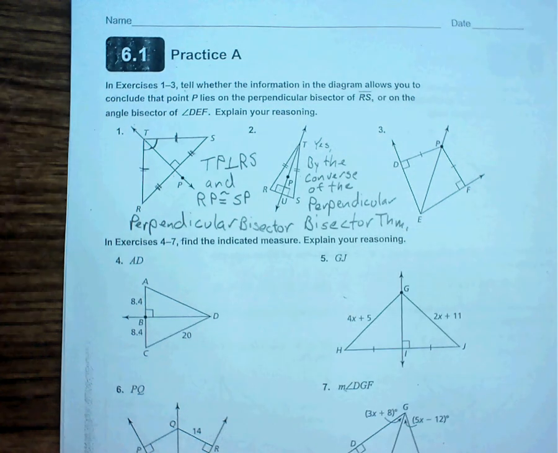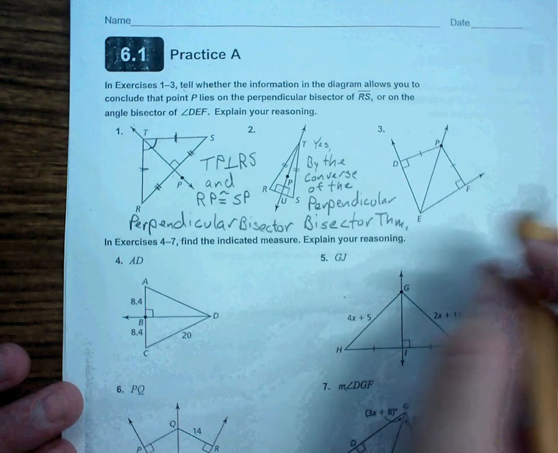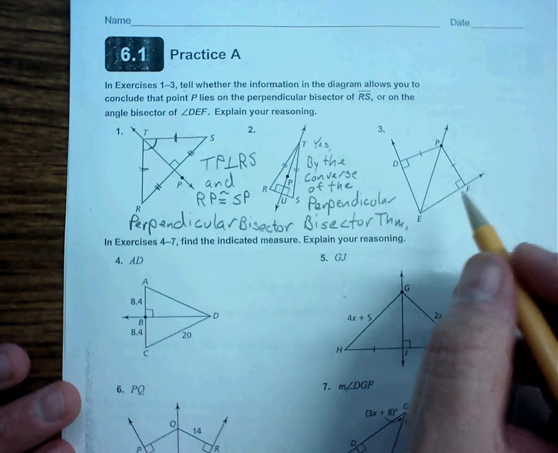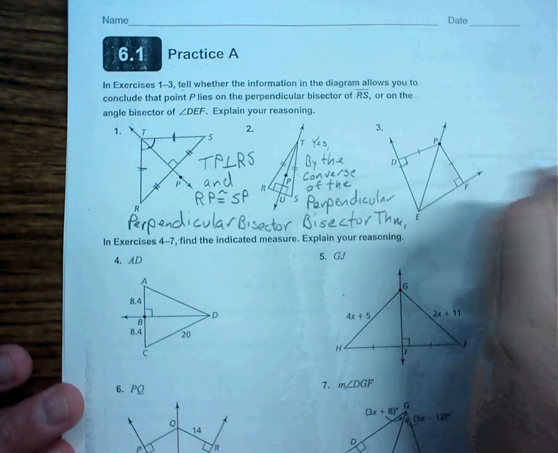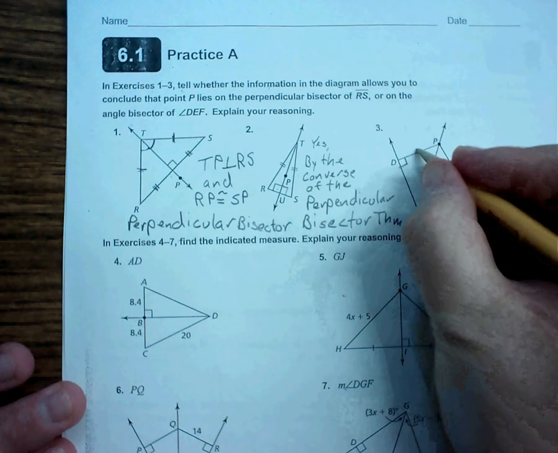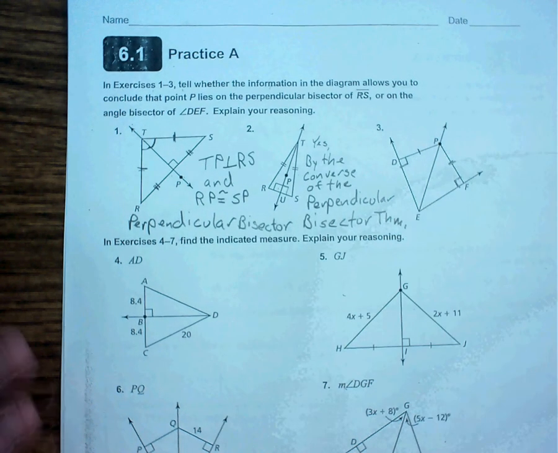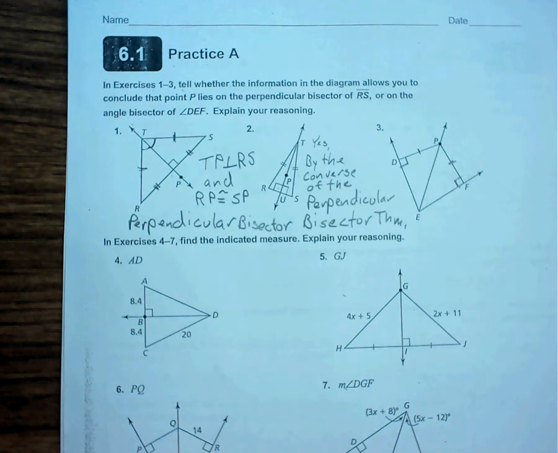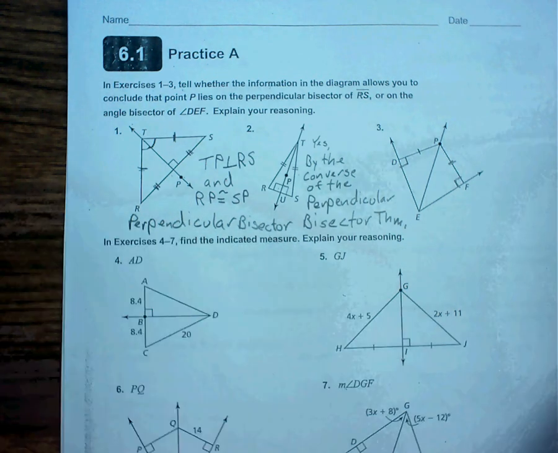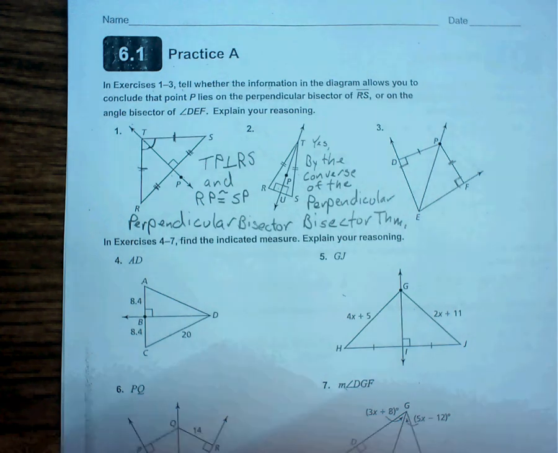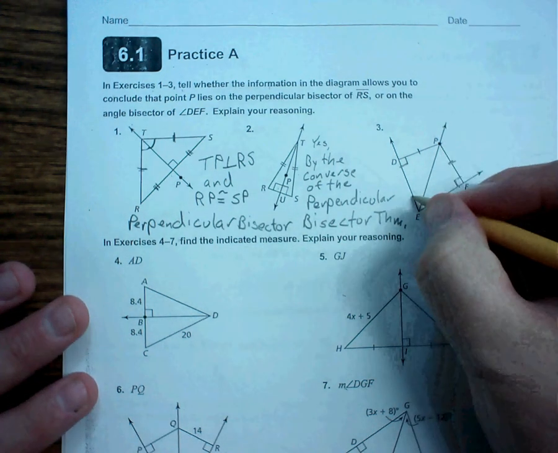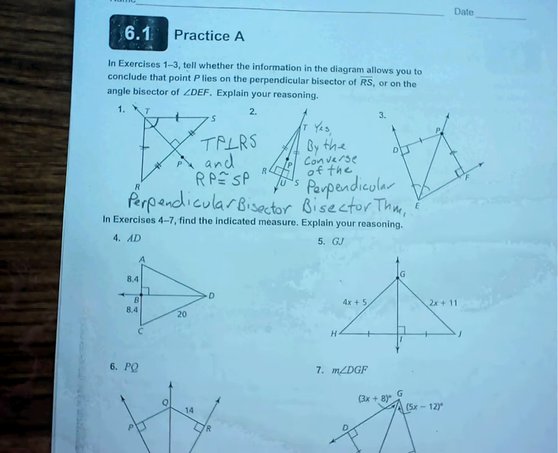Okay? And then it says, and this is an interesting one, for number 3, because this is a 90-degree angle and this is a 90-degree angle, and more importantly, because these two line segments are congruent, then we could say yes. But the question is, is it an angle bisector? In other words, does EP bisect the angle DEF? Are these two sides congruent? That's really technically what the question is asking.